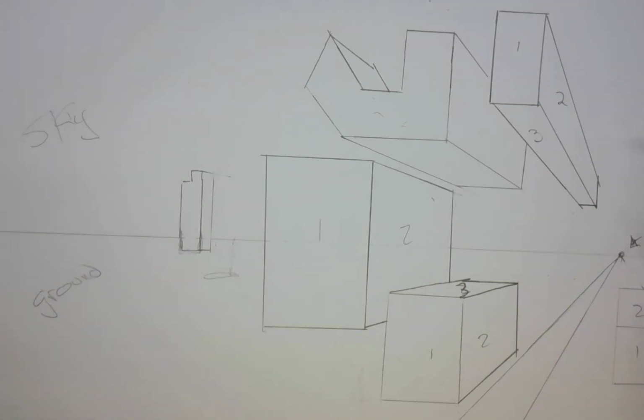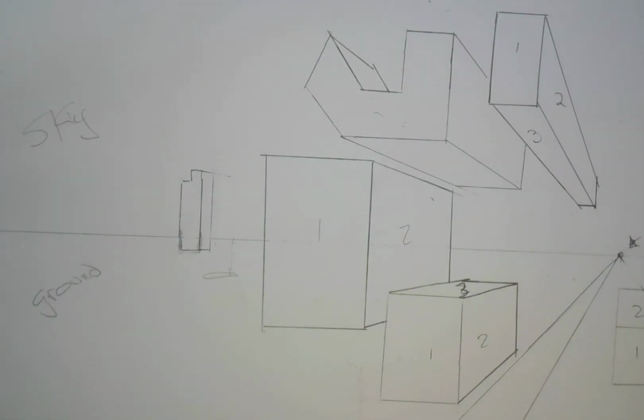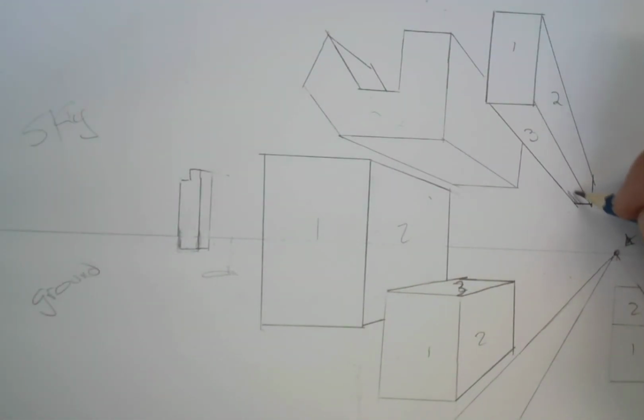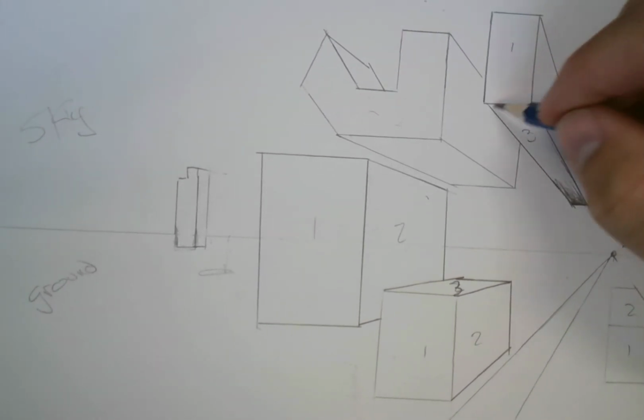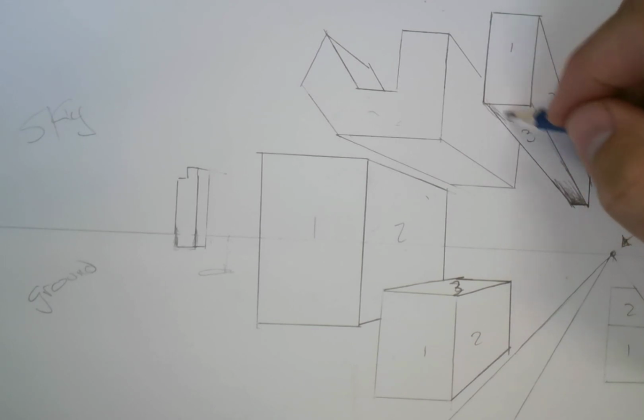And then our next thing is this. You are radiance. You are the light. If you're going to value this and you are the light, the furthest thing from you will be the darkest. All right, so you're going to work your values from dark to light.